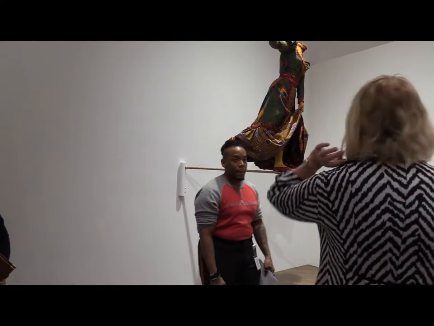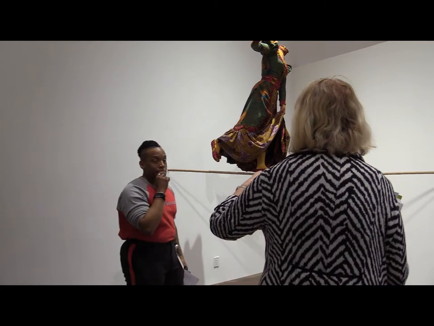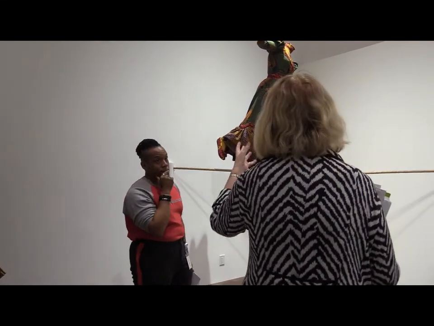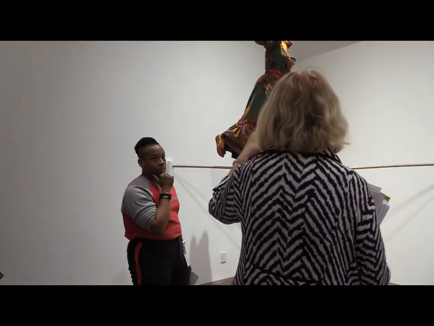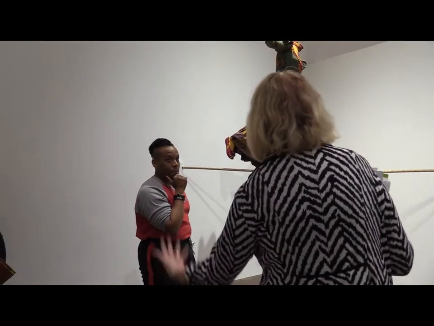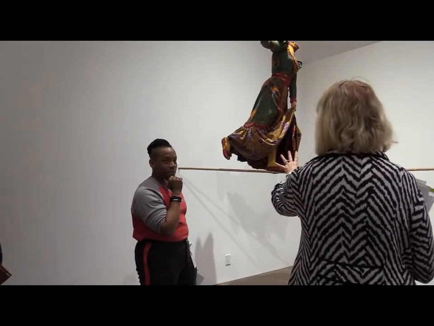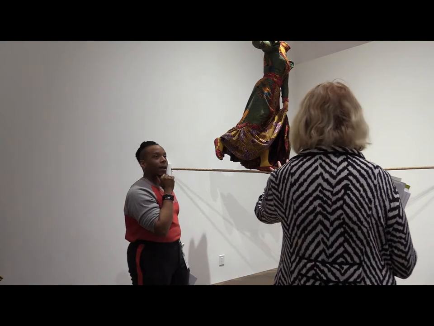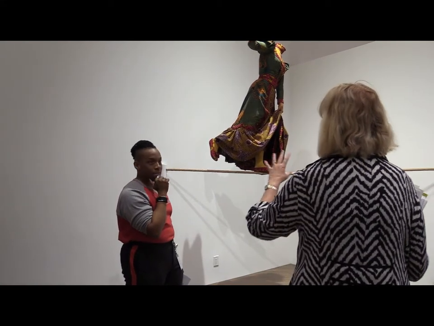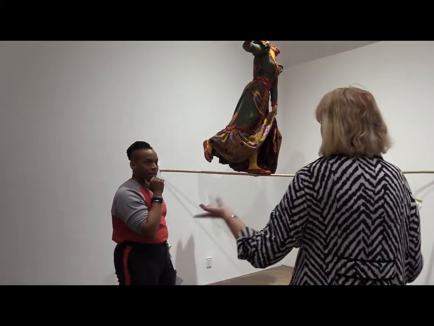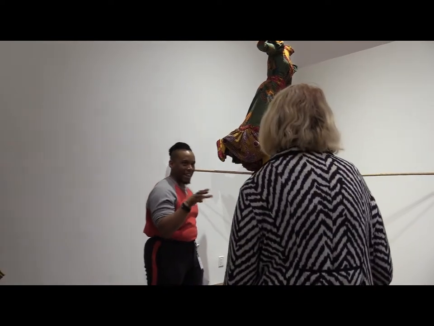What I'm getting from this is that life is a balancing act. Here we are, and I'm forced to wear the garb of colonization, yet I'm able to put my own stamp on it with the colors. But it's just balancing everything to try to get by. Okay, all right. I like how you approach that.